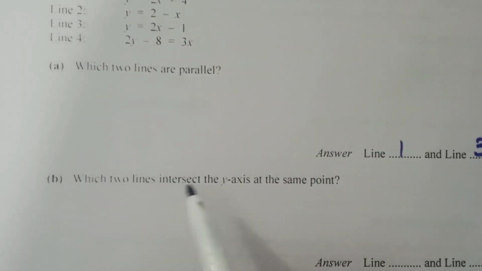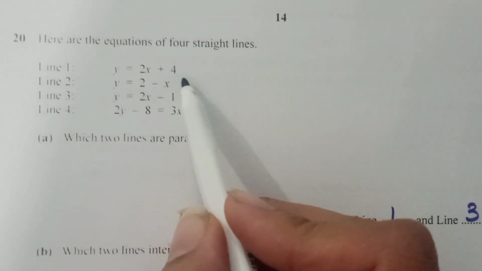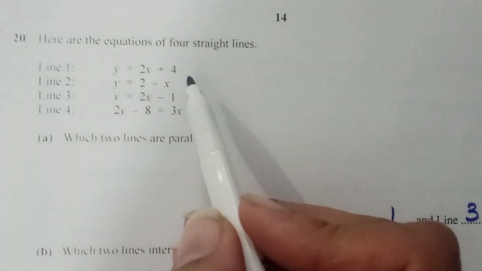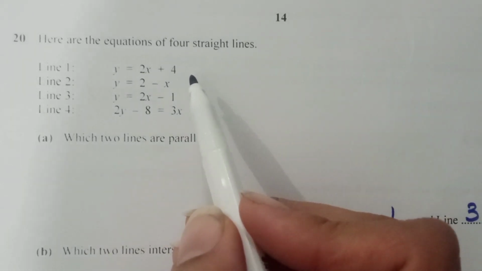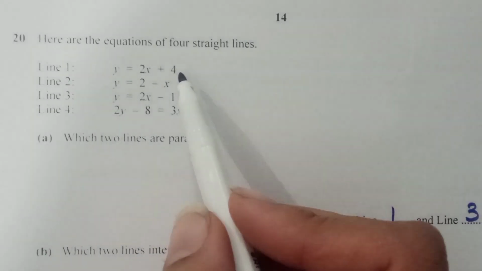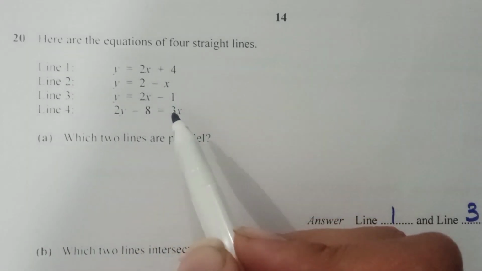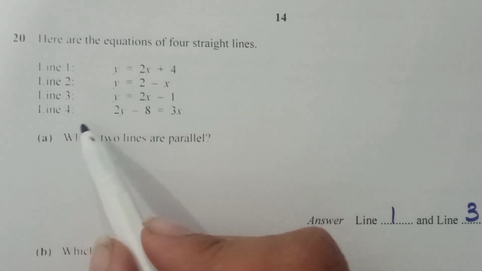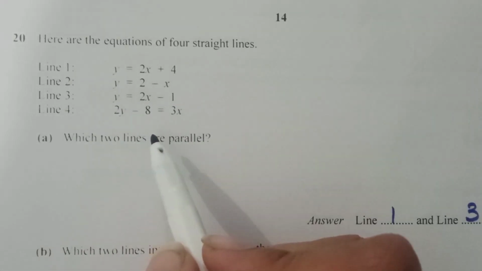Very simple. Part B, which two lines intersect the y-axis at the same point? We know that the value of c in the equation is the point where the line intersects the y-axis. Now we have to find out which lines have the same value of c. We see that line 4 is not written in an appropriate way.